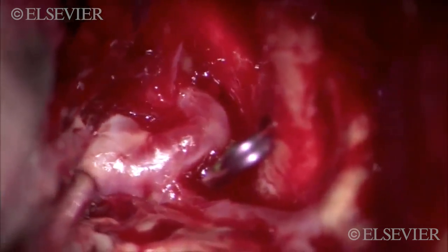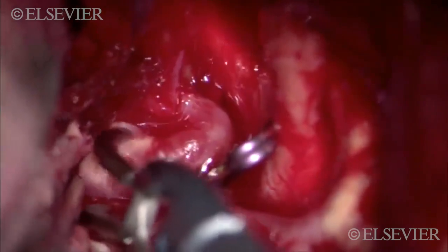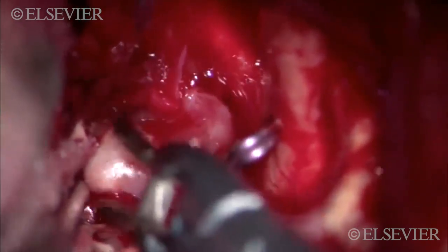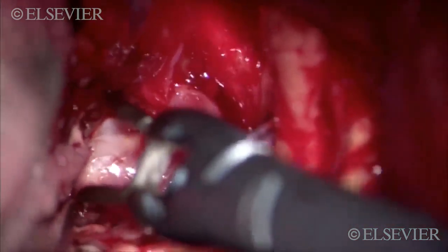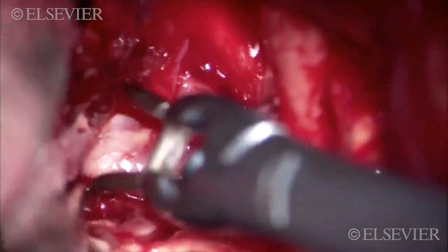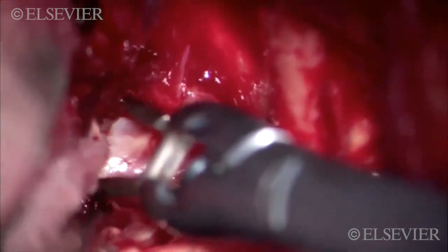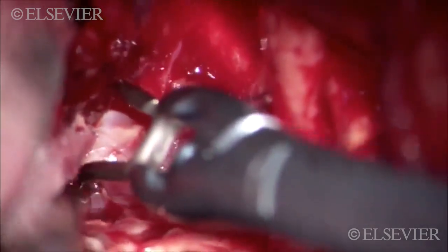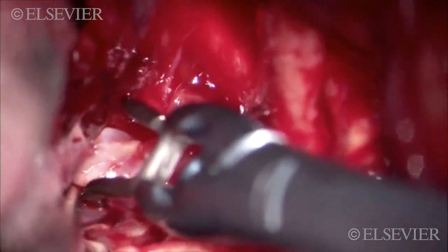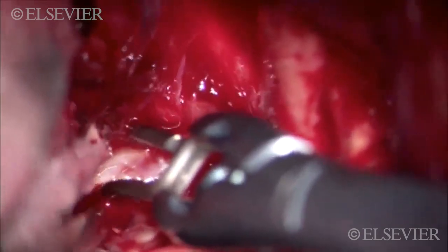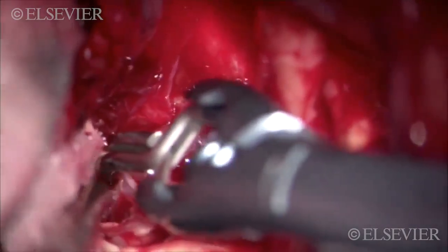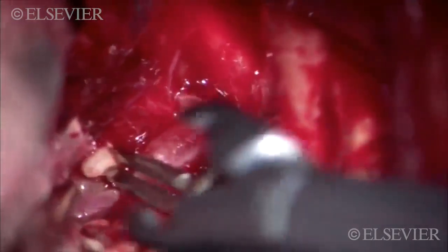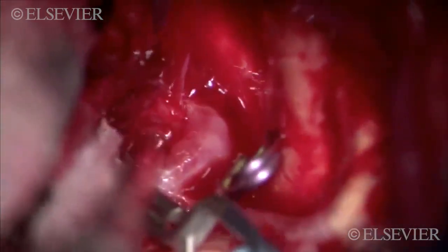So the microsuction is used to control the bleeding point, while a curved clip with the curve going down is introduced on each side of the aneurysm at its origin. And that initial dissection of the aneurysm base is critical here to introduce the clip in a good position. And as you can see, that bleeding point, which was fairly close to the aneurysm neck, has been obliterated.